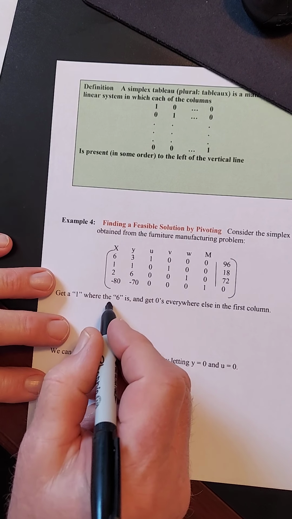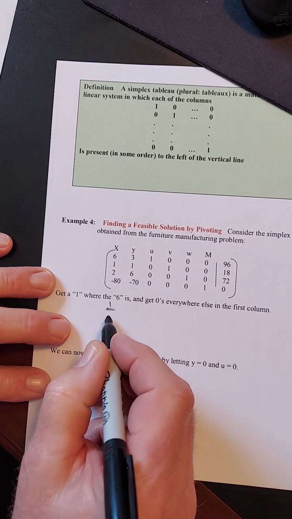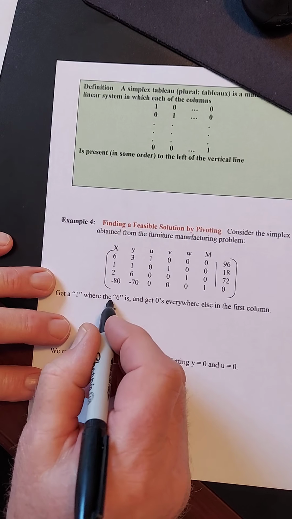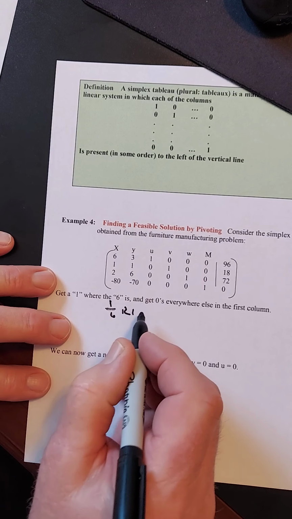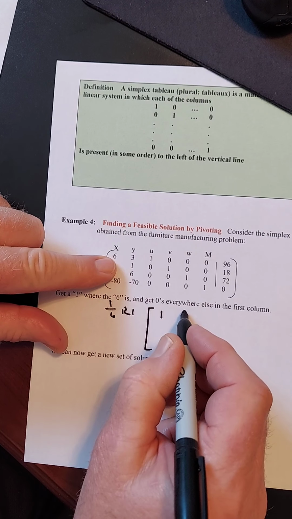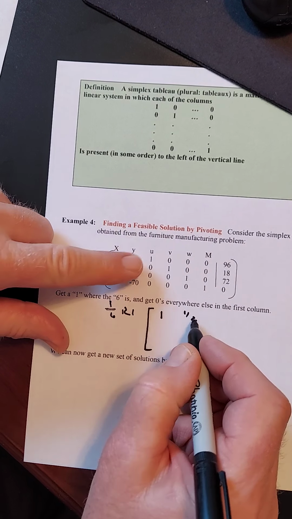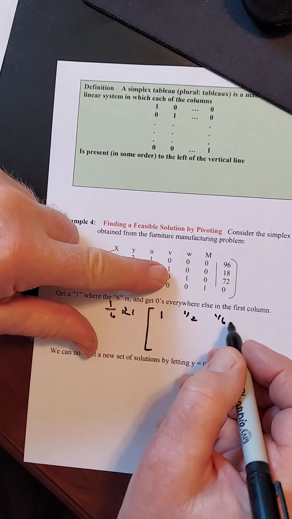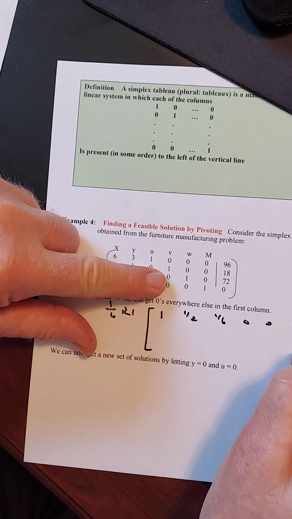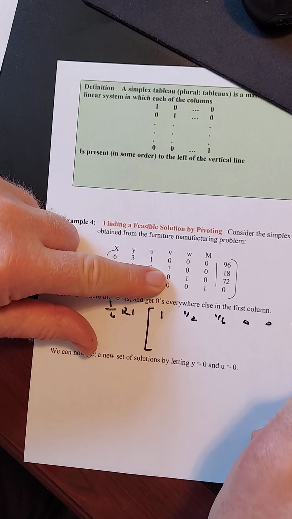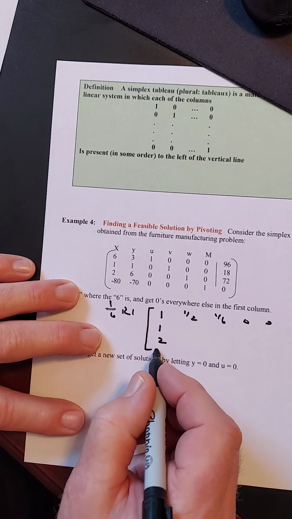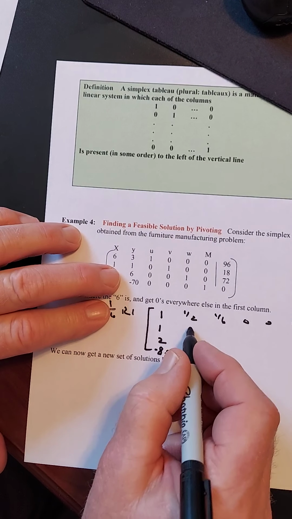Okay, fine. All we're going to do is take 1/6 times row 1. So that's going to give you a 1. That'd be 3 over 6, which is 1/2. Then you're going to have 1/6, and 0, 0, 0. And 1/6 of 96 is 16. And the others stay the same. I'm going to go down this way. That'll keep it neater. All I'm doing is copying numbers.